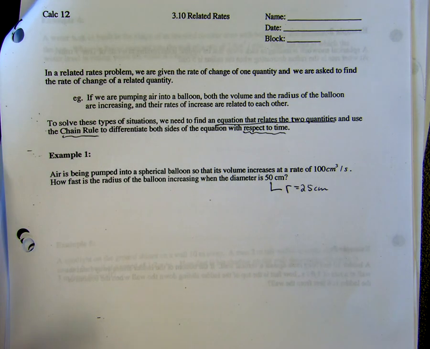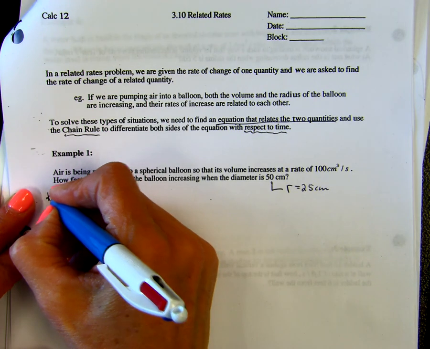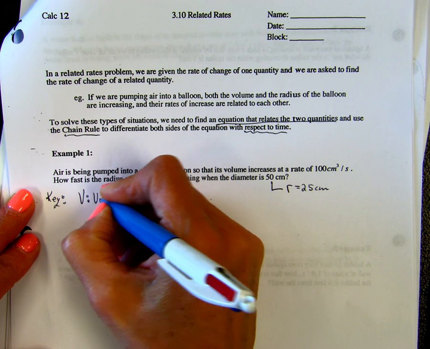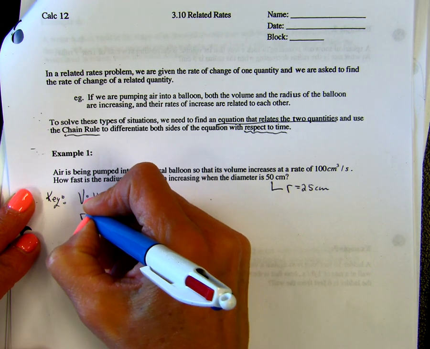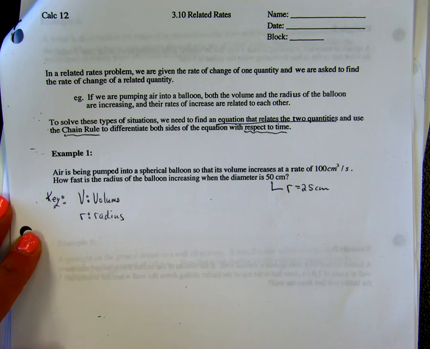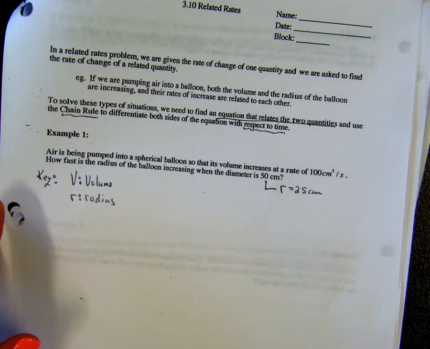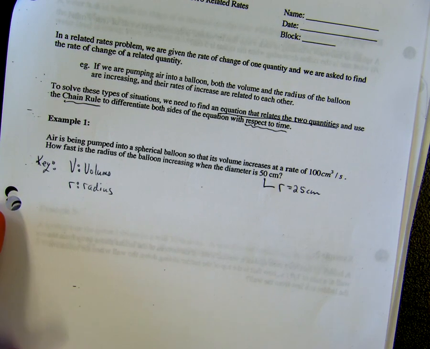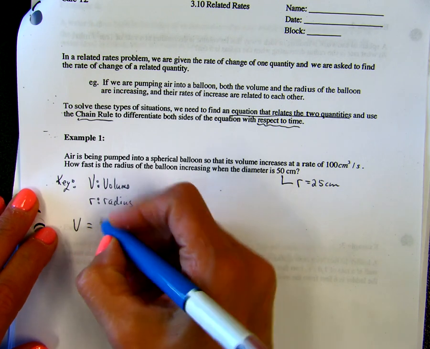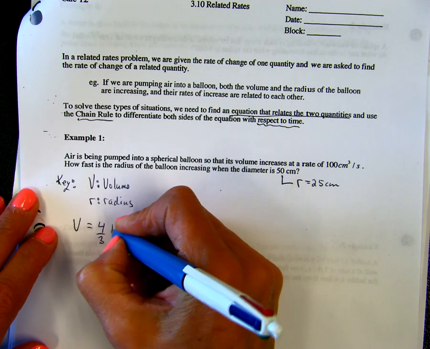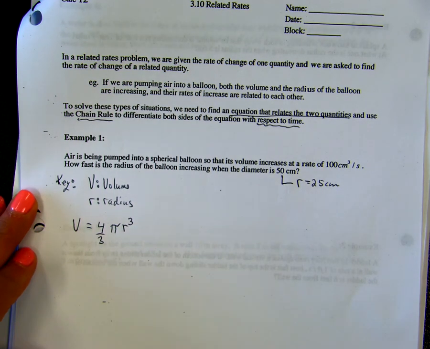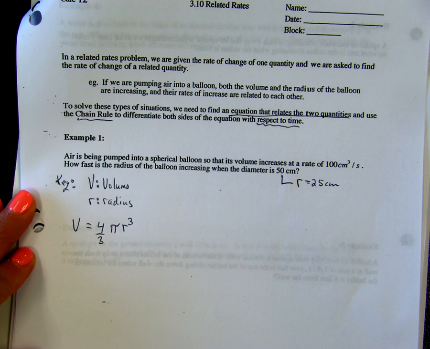Okay, so let's always start with the key if we're going to introduce variables, and I'm just going to let V equal the volume and R be the radius for our balloon. Okay, do you know a formula that relates the volume of a sphere to its radius? Well, of course you do. Volume is equal to 4/3 pi r cubed. Okay, just the formula for finding the volume of a sphere.